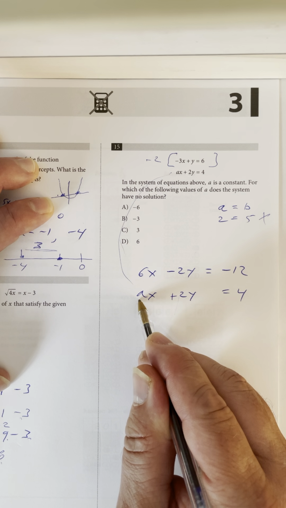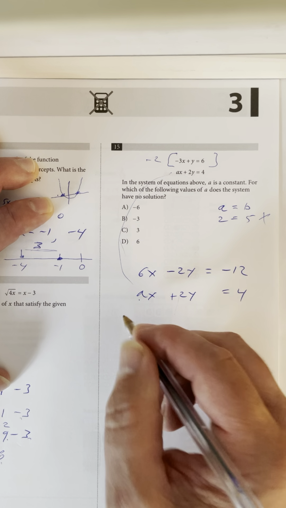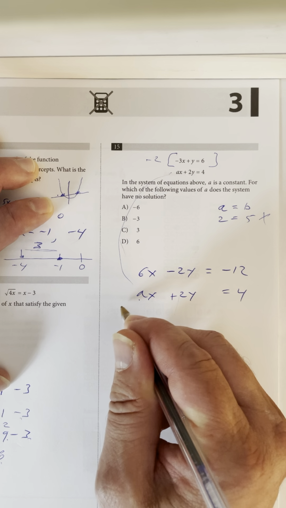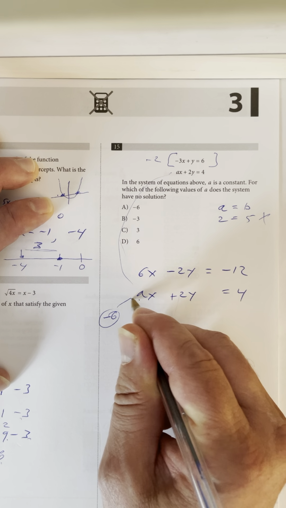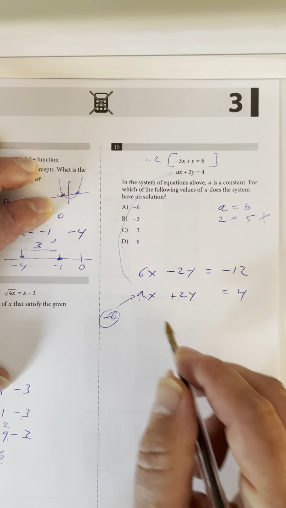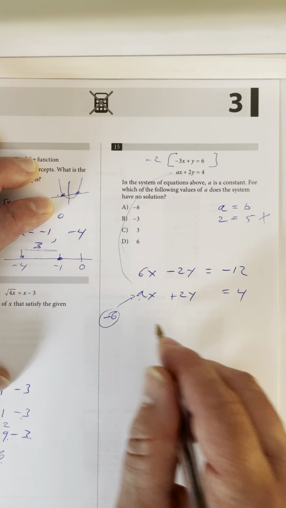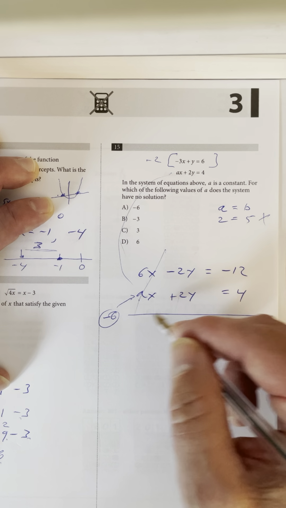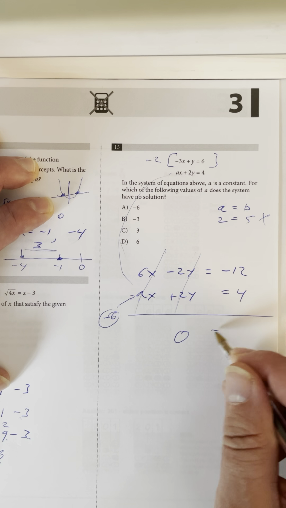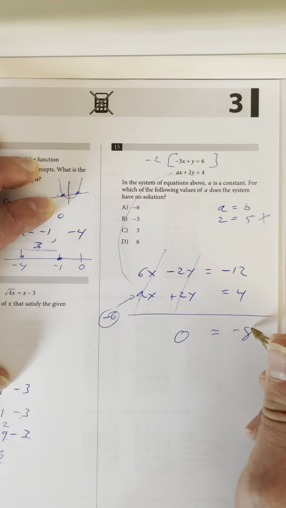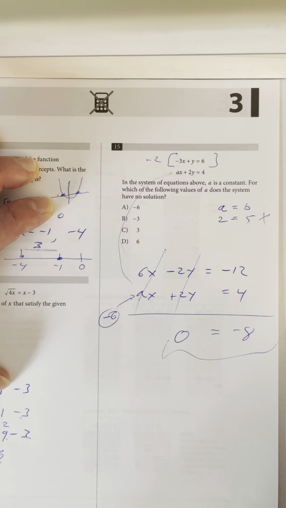If I make a equal to negative 6, okay, that means the x's are going to cancel out. Right, so that these are gone. I have 0 equals negative 8. Obviously 0 can never equal negative 8. That's no solution. So the correct answer for 15 is A.